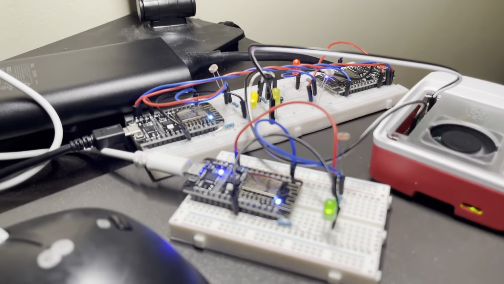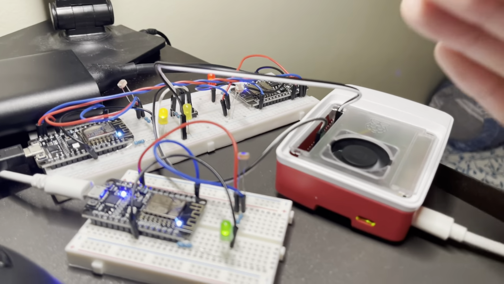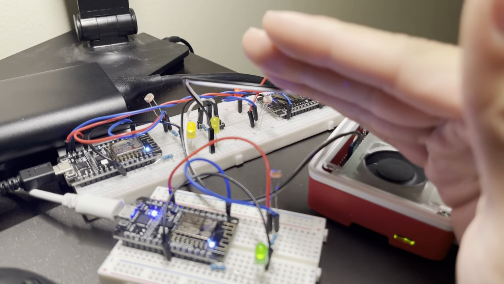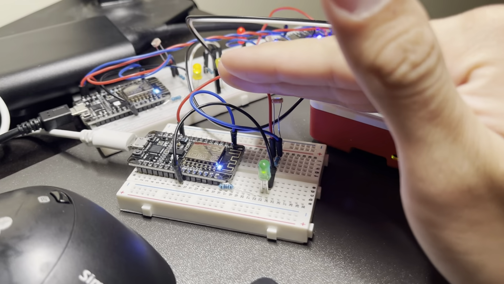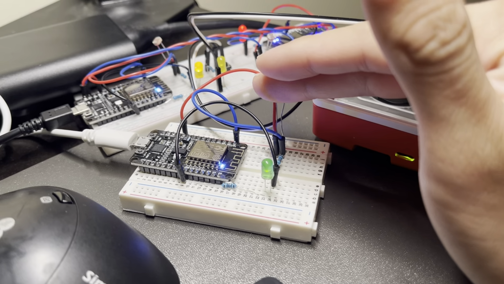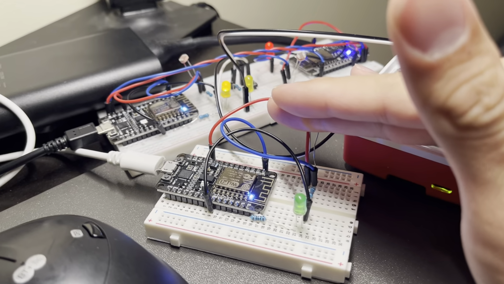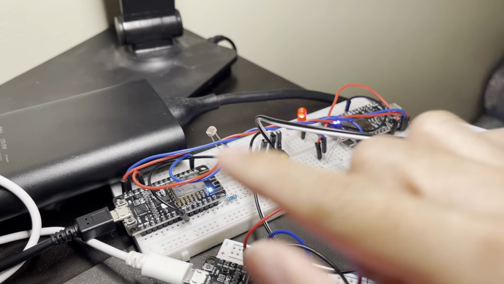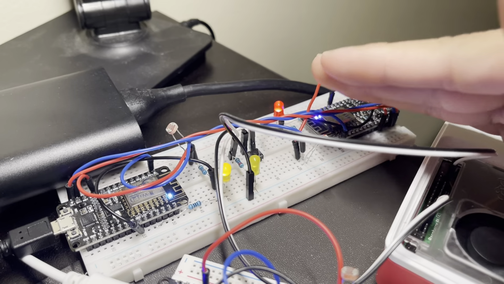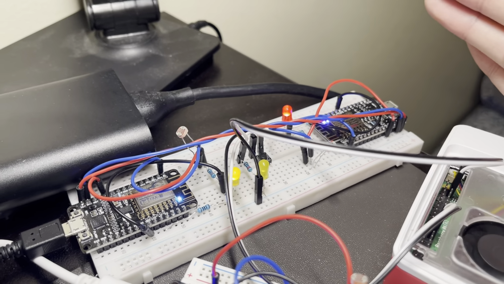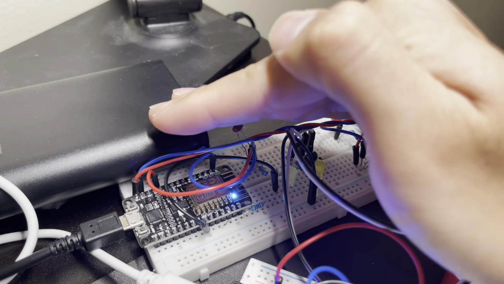Okay, this is the setup. When I use my hands to cover the photoresistor, you can actually see that the LED is dimmer and brighter and dimmer. It works the same for these two LEDs. Dimmer, brighter, dimmer, brighter. Similarly for the yellow LED.